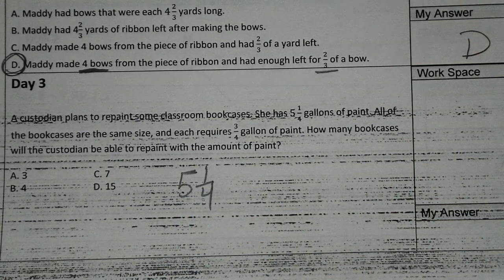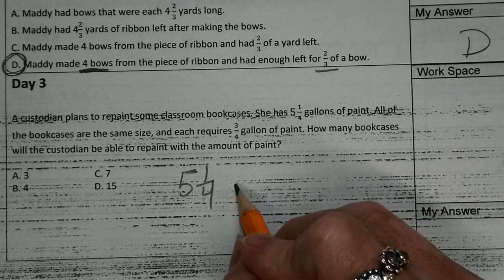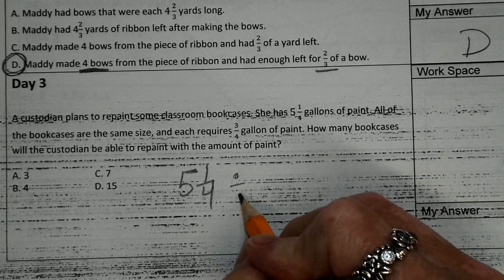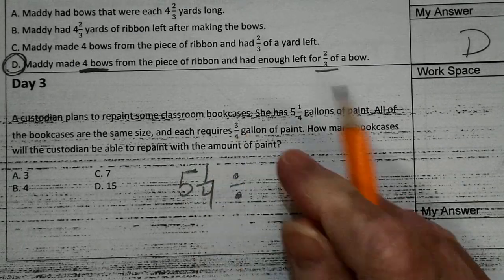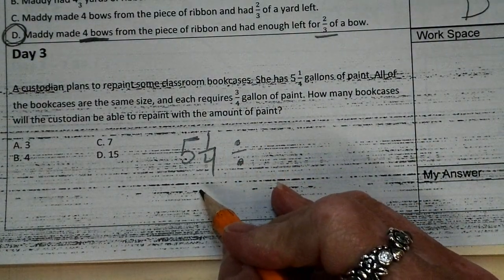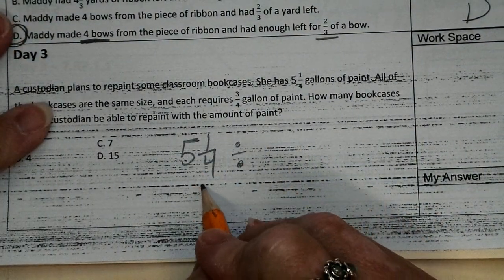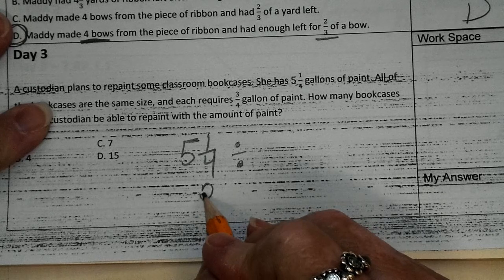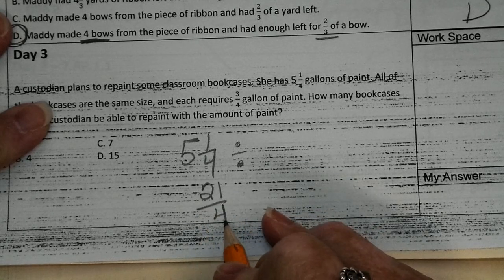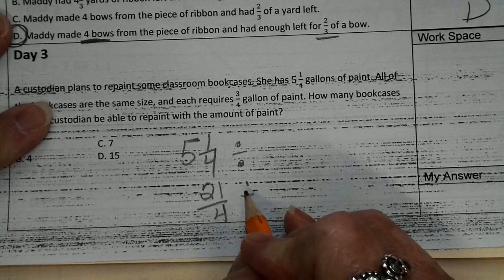I think what we should do is make a 5, multiply the 5 into the... Okay, so we need to make that an improper fraction, yep. So what would my improper fraction be? So, 21. 21 over 4 divided by what?